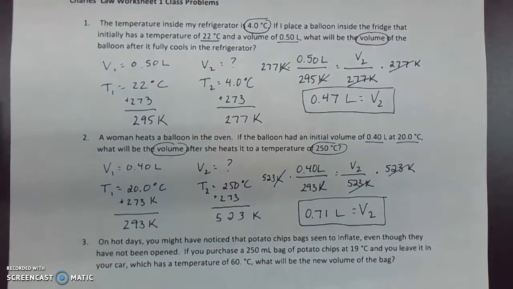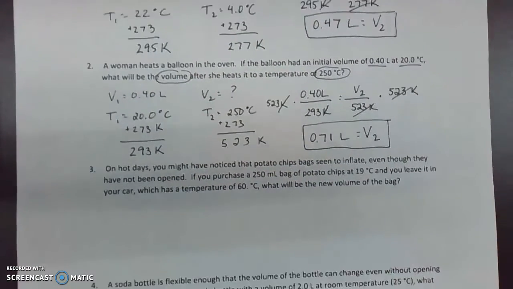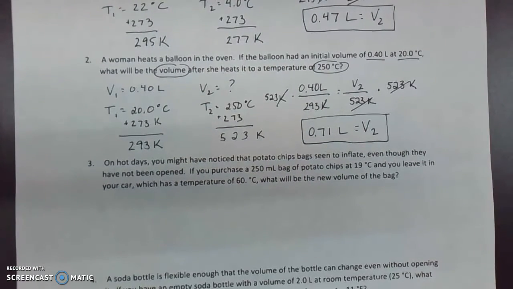Let's look at number 3. And this is something you might have noticed, you might not have noticed, but now you might look for it. On hot days, you might have noticed that potato chip bags seem to inflate even though they have not been opened. If you purchase a 250 milliliter bag of potato chips at 19 degrees Celsius and then you leave it in your car, which has a temperature inside of 60 degrees Celsius, what will be the new volume of the bag?